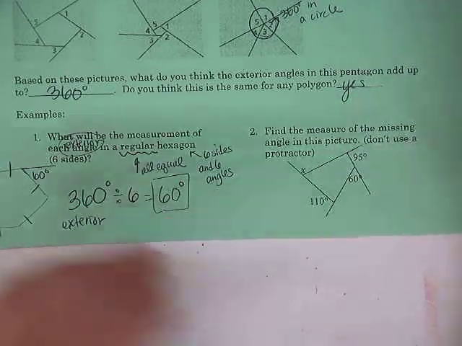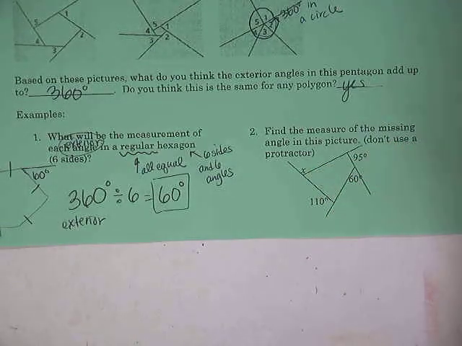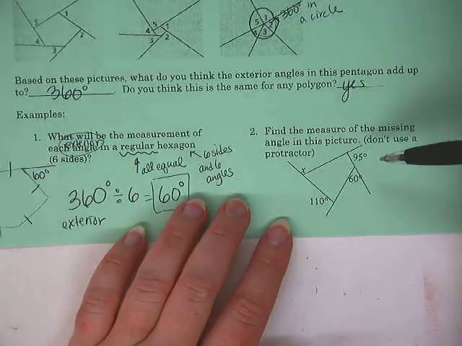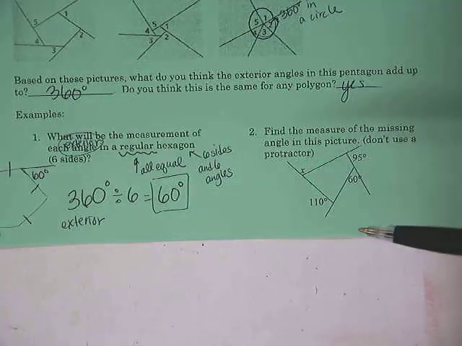Okay. Example number 2 is similar to your self-starter today. Find the measure of the missing angle in this picture. What angles are actually labeled in the picture? Are they inside the polygon or are they outside the polygon? They are outside. Good. So since they're outside of the polygon, they are exterior angles.